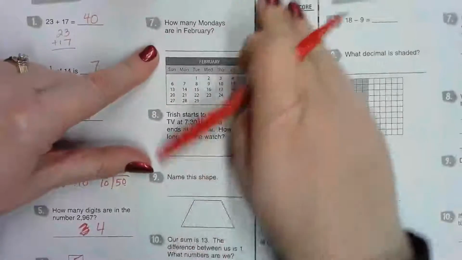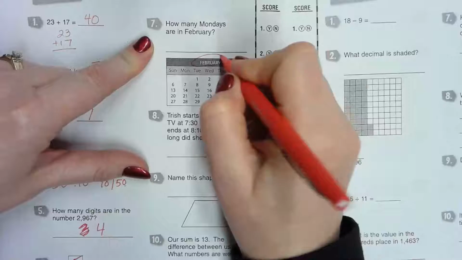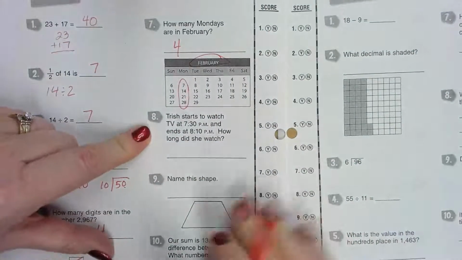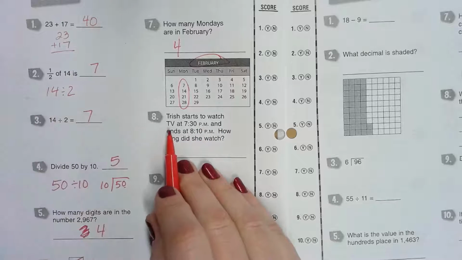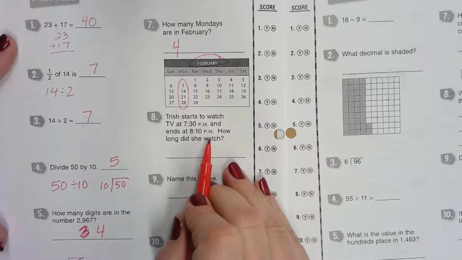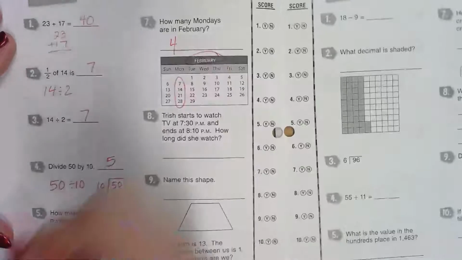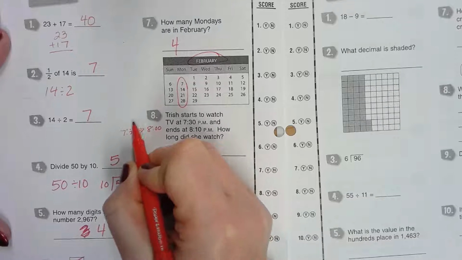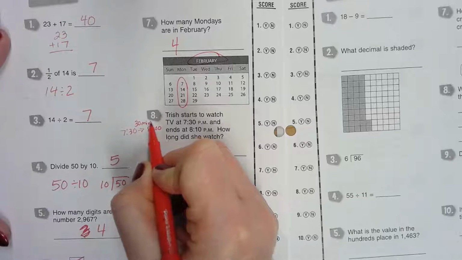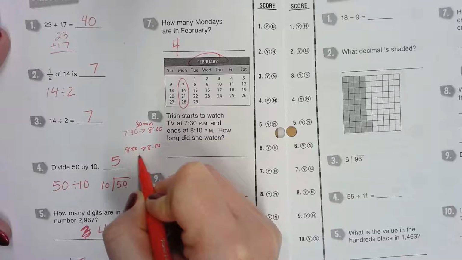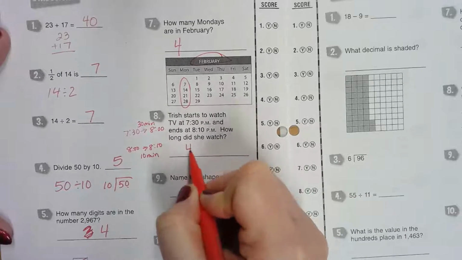Number 7 says, how many Mondays are in February? Well, this is the February calendar, and I see 4 Mondays. Number 8, Trish starts to watch TV at 7:30 p.m. and ends at 8:10 p.m. How long did she watch? Well, if we go from 7:30 to 8 o'clock, that's 30 minutes. And 8 o'clock to 8:10 is 10 minutes. So we add those together, we get 40 minutes.